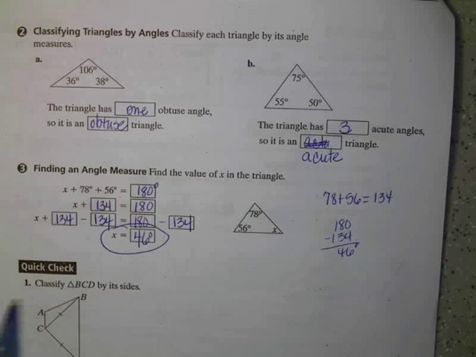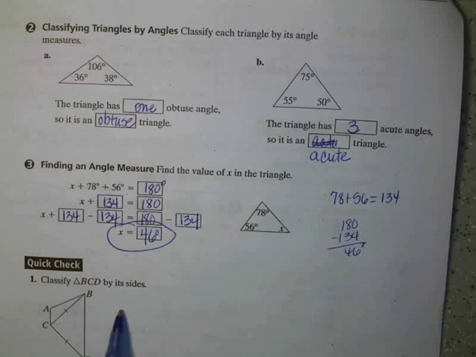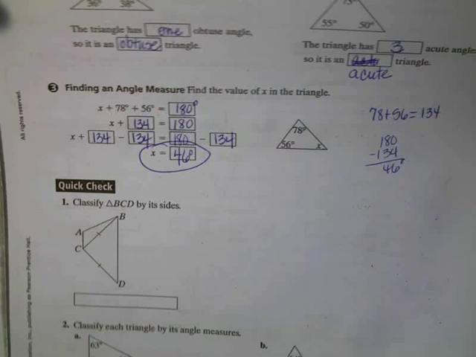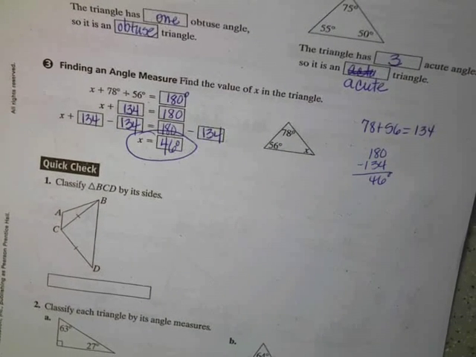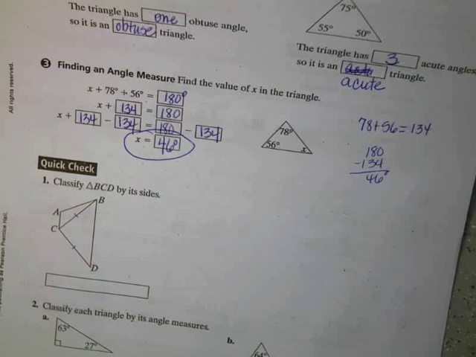All right, let's look at, oh, I'm sorry. You have some quick checks here. In number 1, you want to be careful that you look at the correct triangle. Triangle BCD is the one that you want to pay attention to.